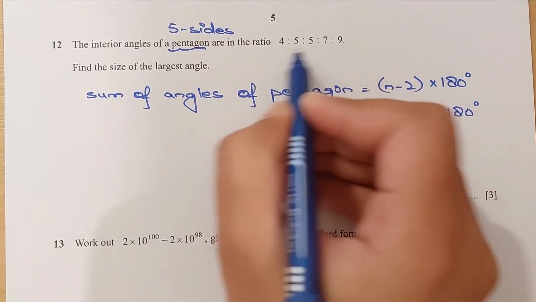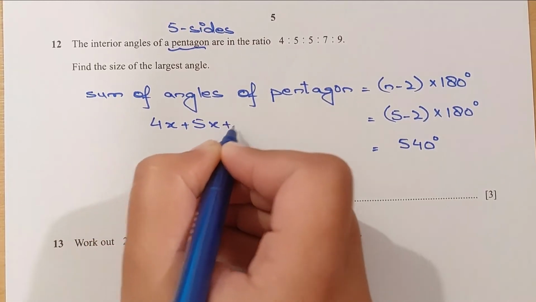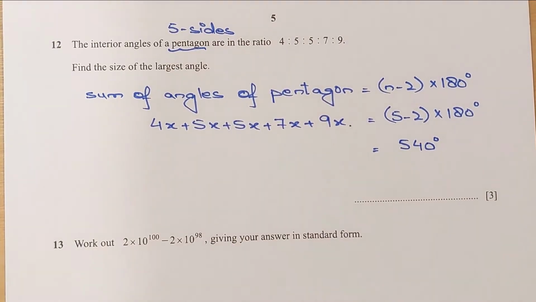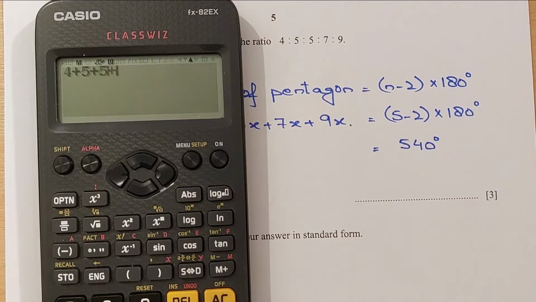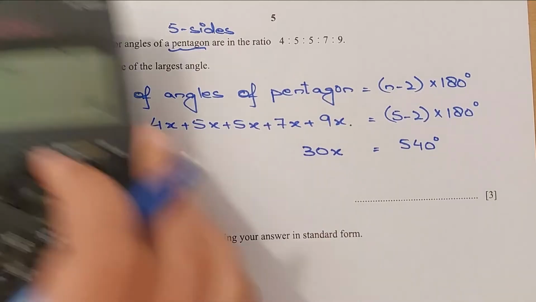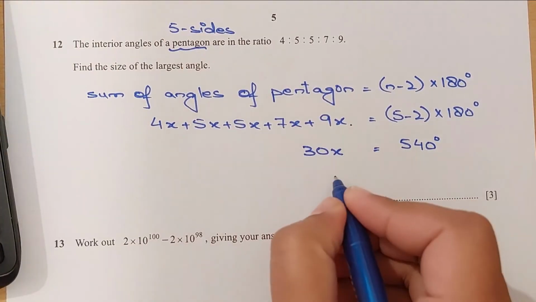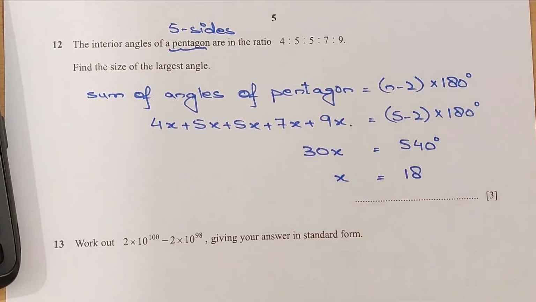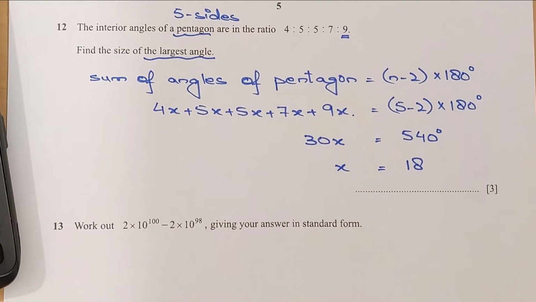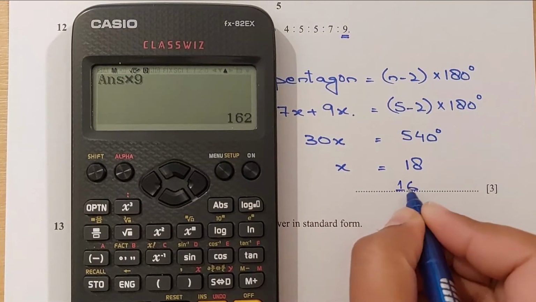Okay, and let's say these are the ratios we have been given. So the sum is 4x plus 5x plus 5x plus 7x plus 9x, right? So let me add 4 plus 5 plus 5 plus 7 plus 9. This is 30x. So 30x equals 540. So what is x? 540 divided by 30. x is equal to 18. So from here x is equal to 18. Right. So we have to find the size of the largest angle. So the largest is obviously 9 times x. So 9 times 18. This is 162. So the largest is 162 degrees.